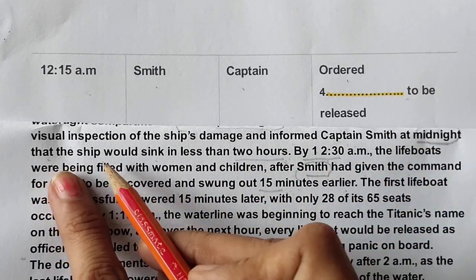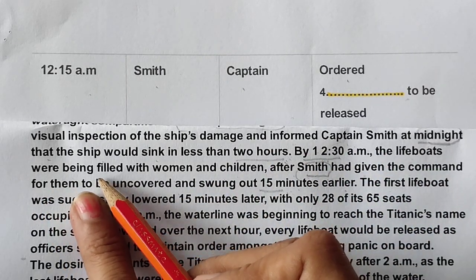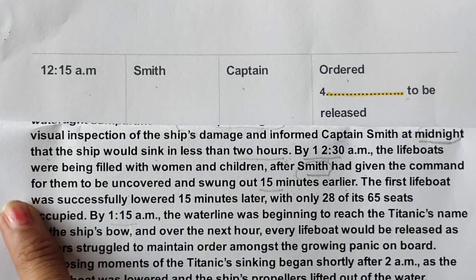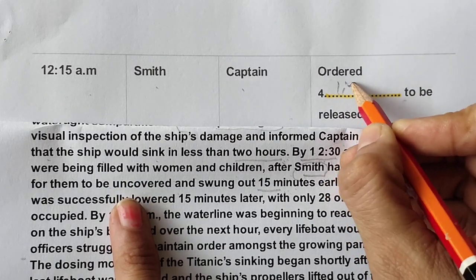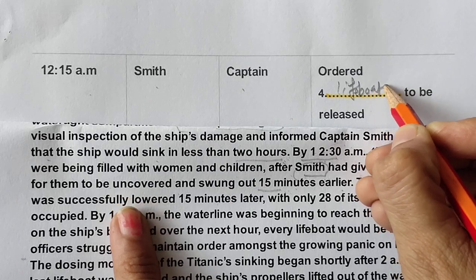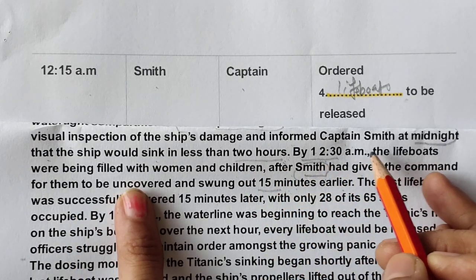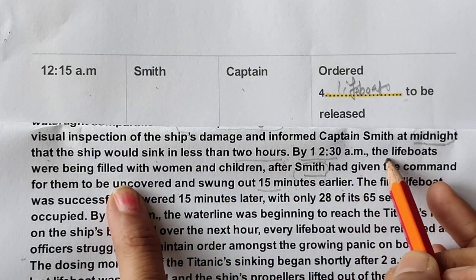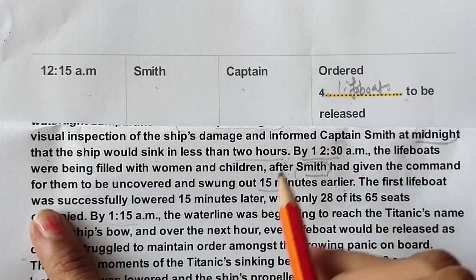Now you decide your answer, please. Ordered lifeboats to be released. So here lifeboats will come. Because here see this, it says given the command for them. Okay, you read it from here. By 12:30 am, the lifeboats were being filled with women and children. It means after Smith had given the command for them. Them means lifeboats. That's why lifeboats is the answer.